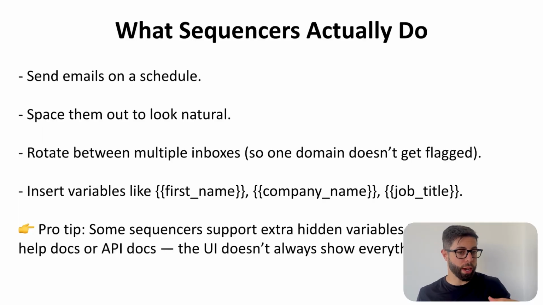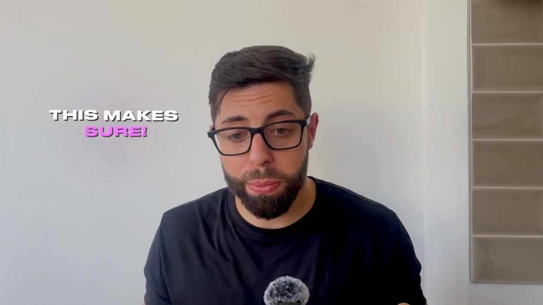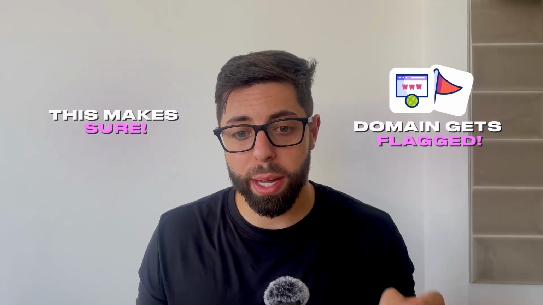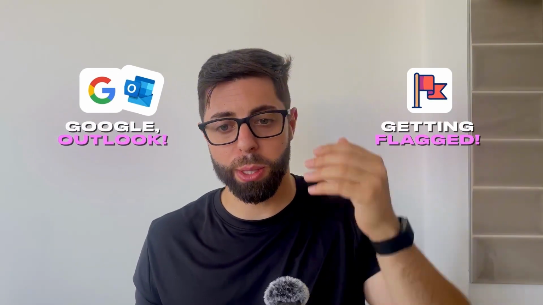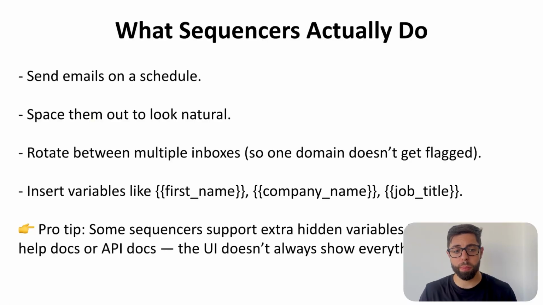Also, let's say you have 5, 10, 100, or 1,000 email inboxes as an example. You're able to send one email per inbox so you're not over-indexed on any particular inbox. This makes sure that no domain gets flagged, or lowers the likelihood of getting flagged by Google or Outlook for sending too many messages. You're also able to insert variables like we covered before in the strategy session, like first name, company name, or their job title if we want to reference it.